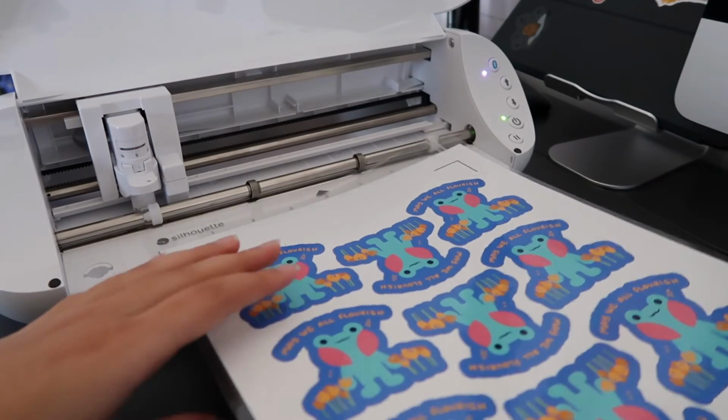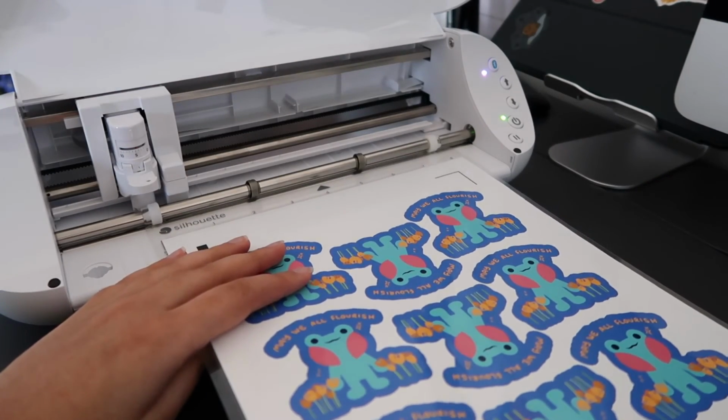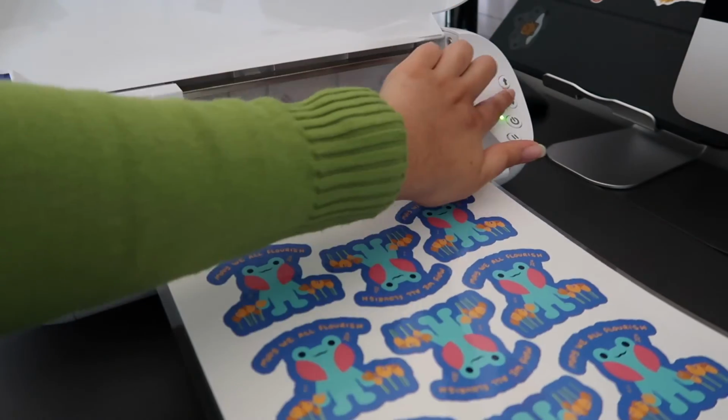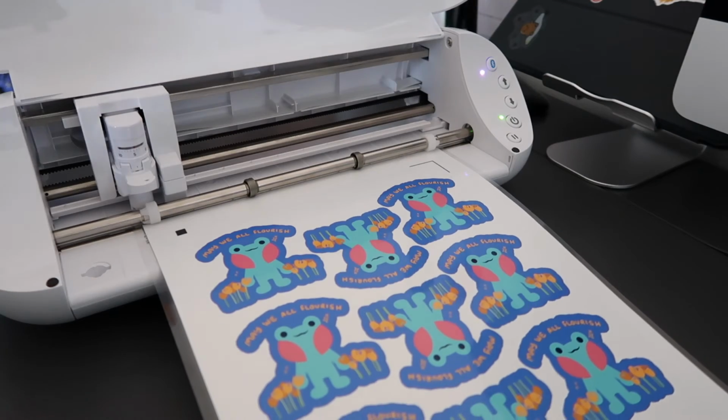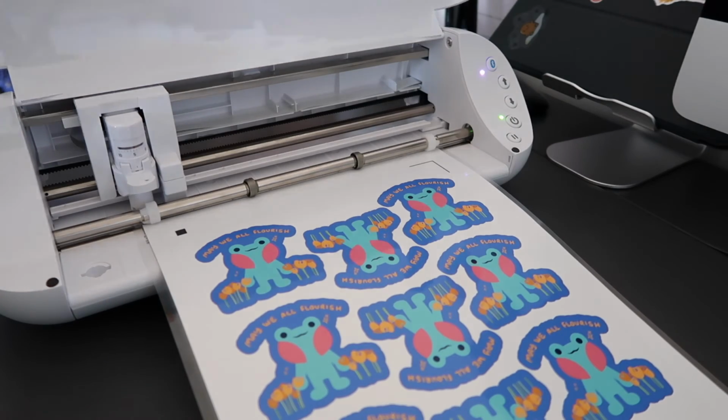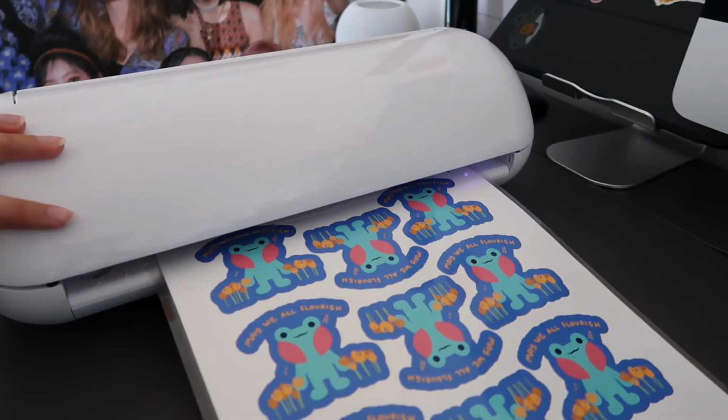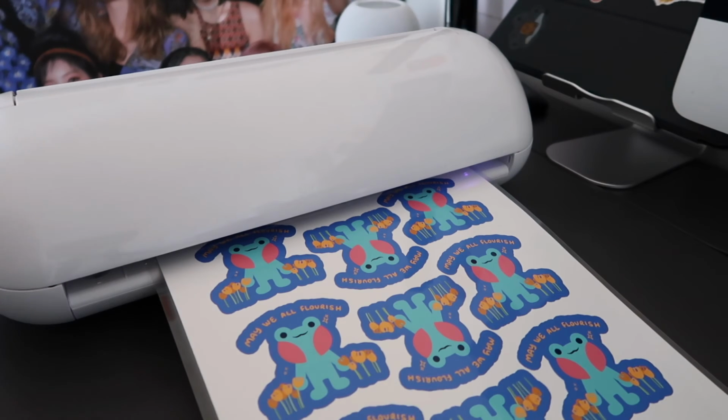And now in goes the sheet. Line it up, send it through. Also, when I am using glossy paper, I like to close it just so that there's no light that can hit the registration marks. And then I press send.